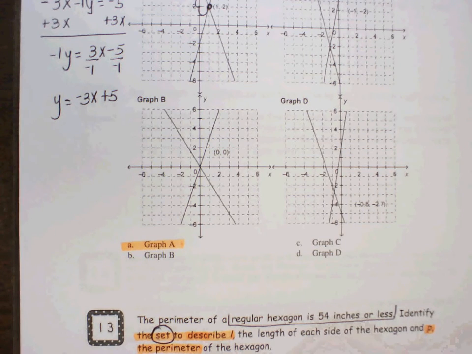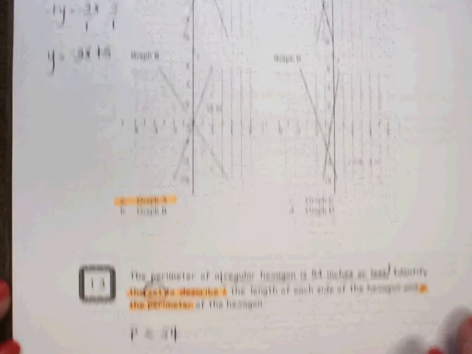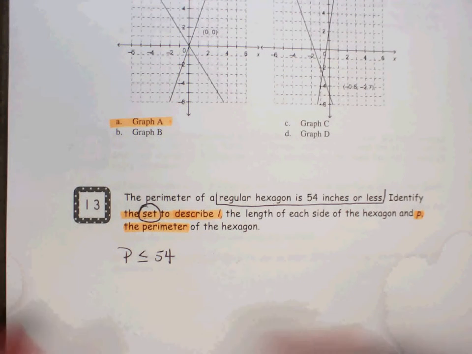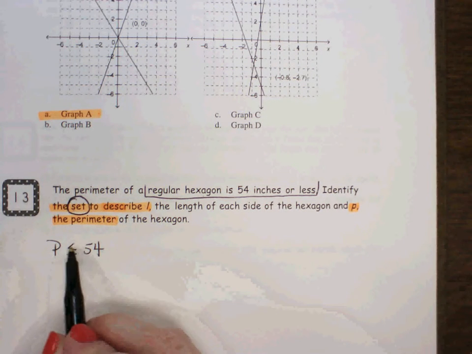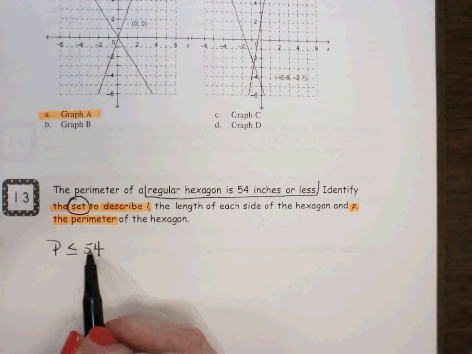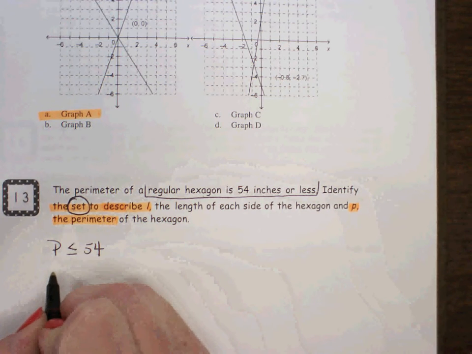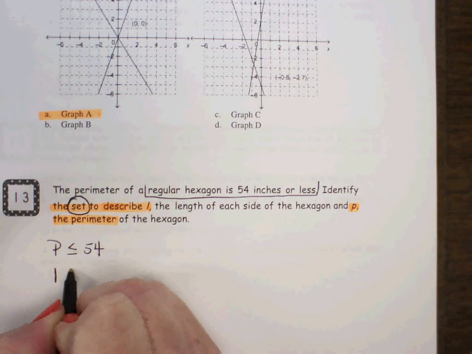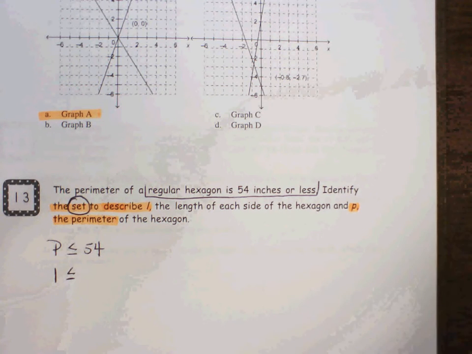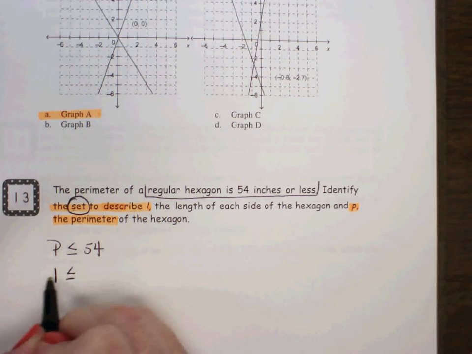The first thing that you have to do is identify which one is y and which one is x. So which one depends on what? Oh, I'm sorry, you couldn't see that. All right. So if the perimeter has to be less than or equal to 54, the length has to be less than or equal to something.